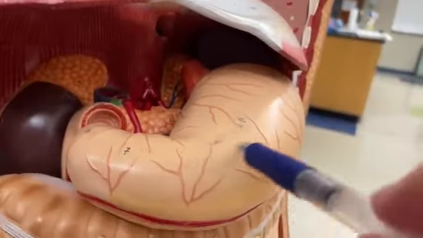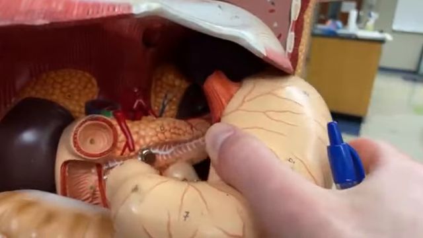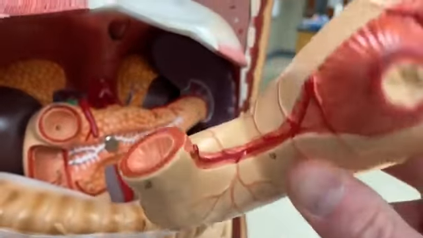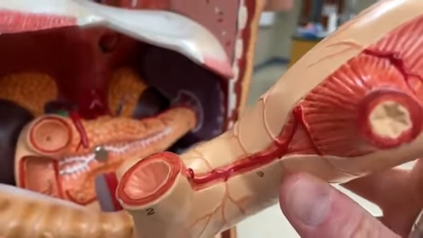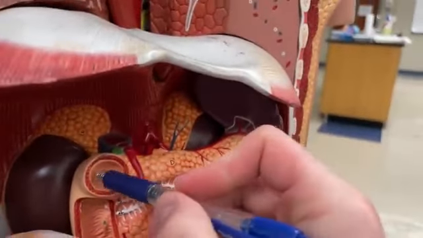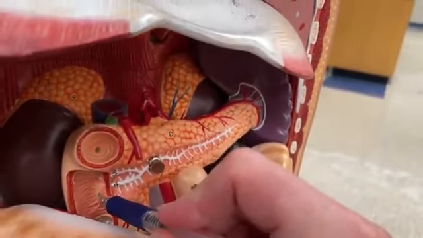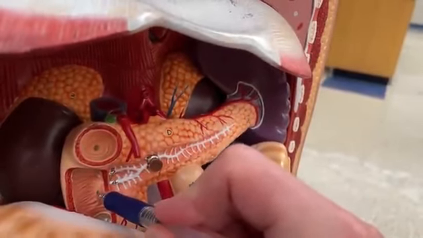And then we've got the stomach here, which is very muscular. We're going to take that stomach out, but you'll notice here is the other end of the stomach, which is going to connect to the duodenum of the small intestine. So here's the beginning of the duodenum. And then right down in here, you can see this little hole right there. That's where the bile duct is going to connect.